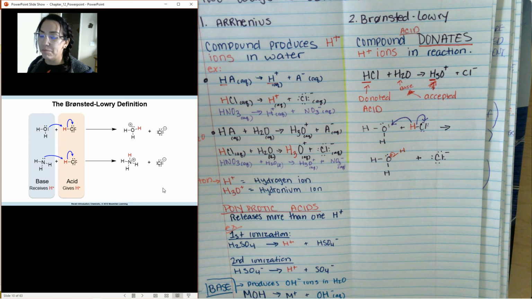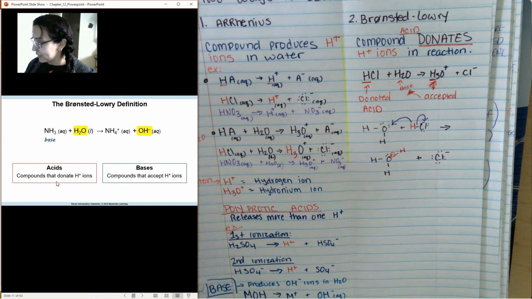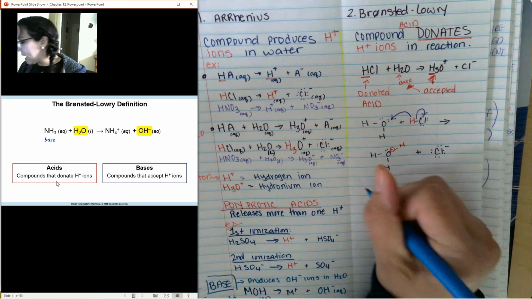Acid, base. Now, there's something else we're going to talk about with acids and bases, and that is that we're going to have something called conjugate acids and conjugate bases. Okay, so recap really quick. Acids donate hydrogen ions, and bases accept hydrogen ions, right? Now, water can behave as both an acid or a base. Let's actually write that down.